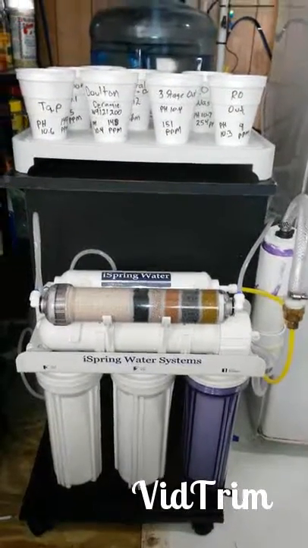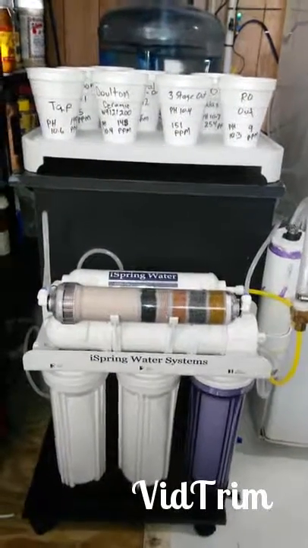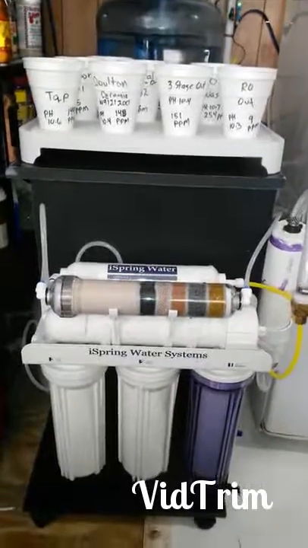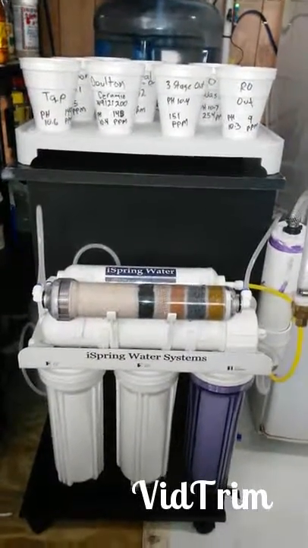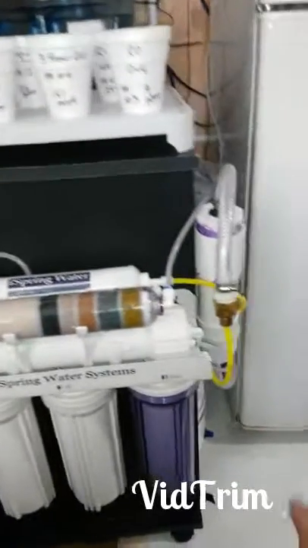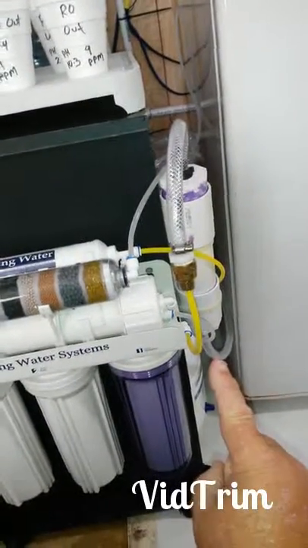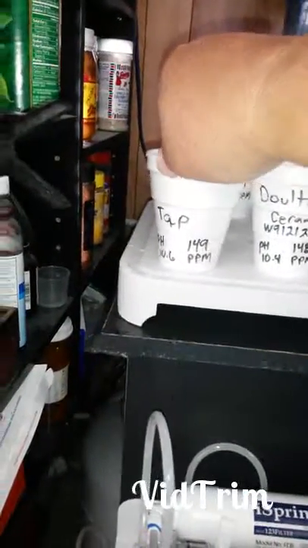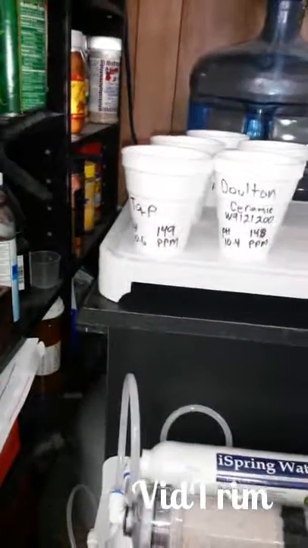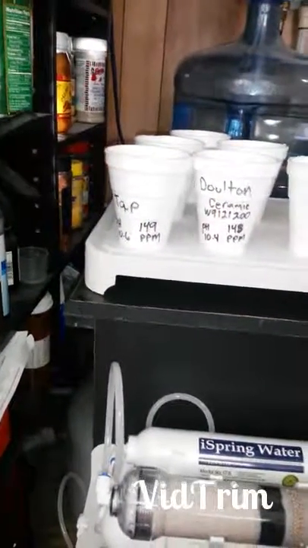Okay, this is my reverse osmosis breakdown between the different stages. First comes the tap water. The tap water comes in to the bottom right here. Okay, the tap water has a pH of 10.6 and 149 parts per million.